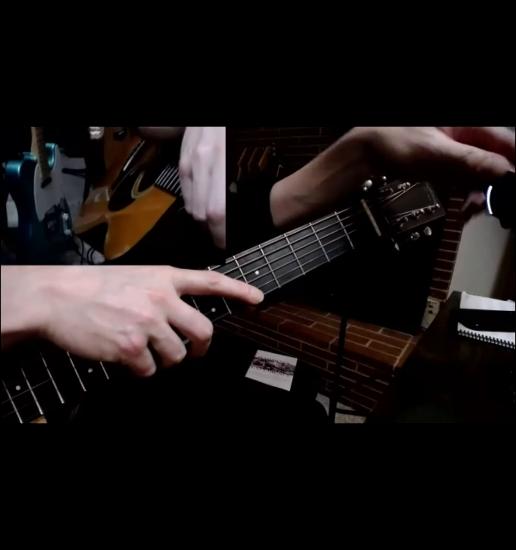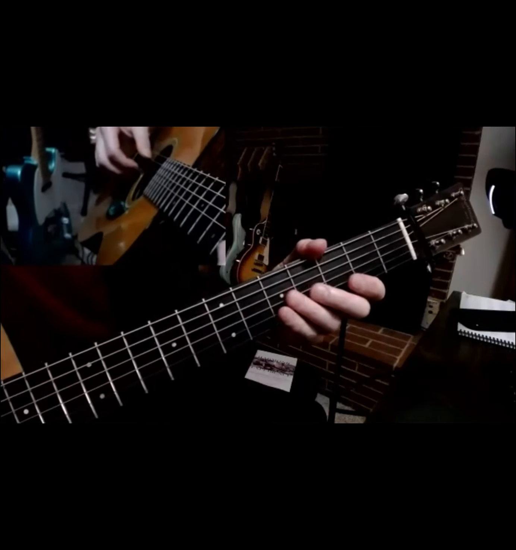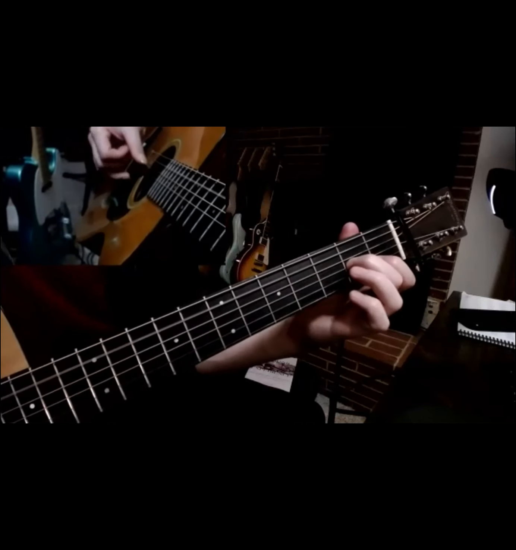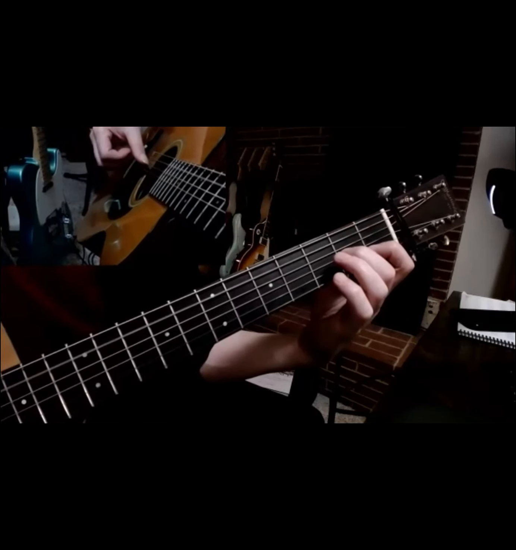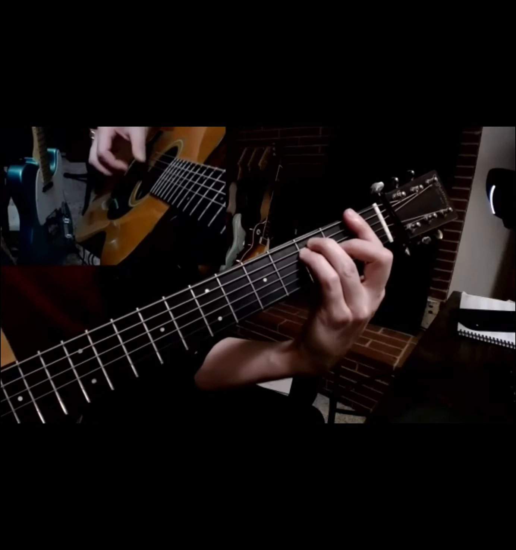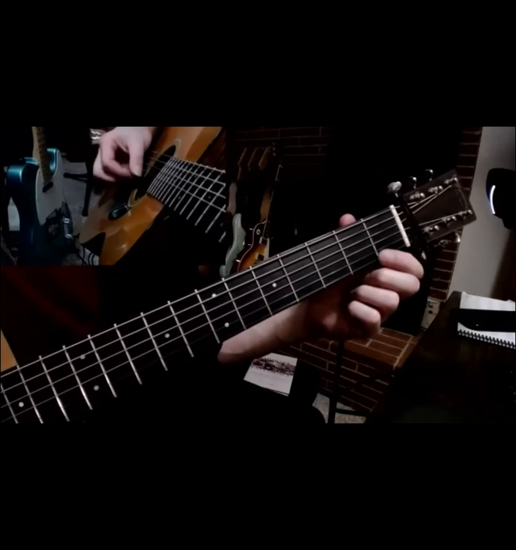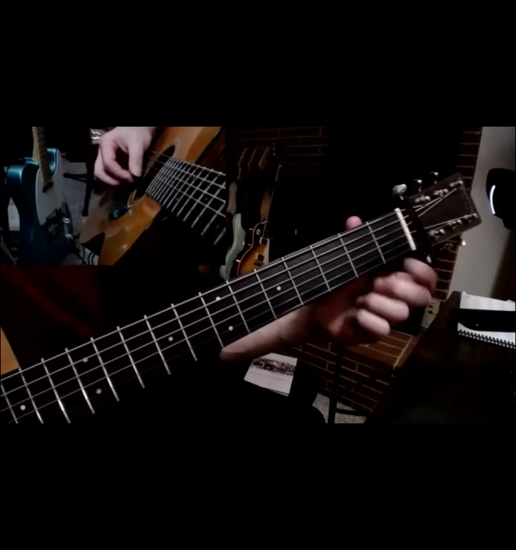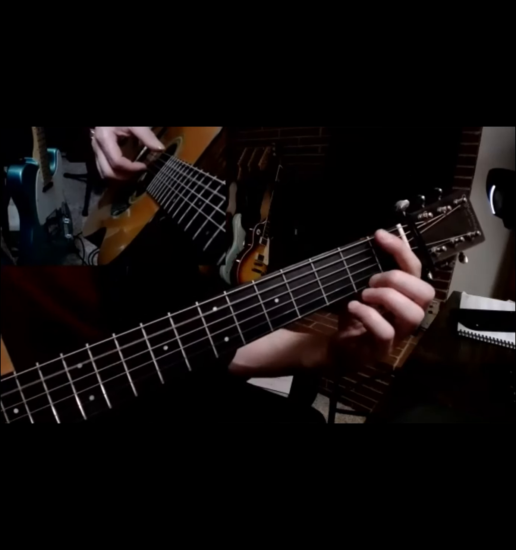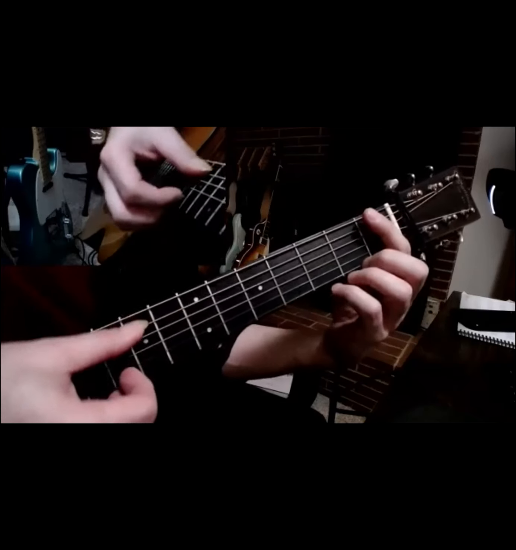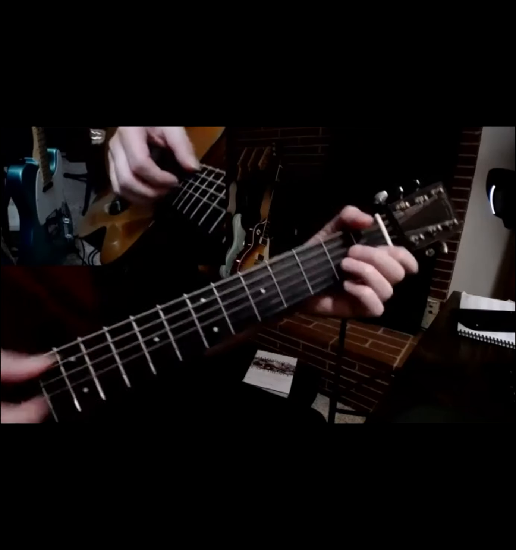A minor, F, A minor. Just that one voice is moving there. That's coming up from E to F as A is going down to F. Like so.